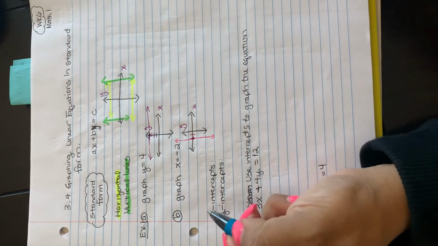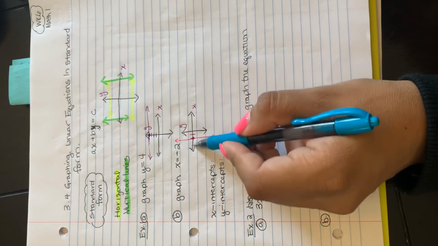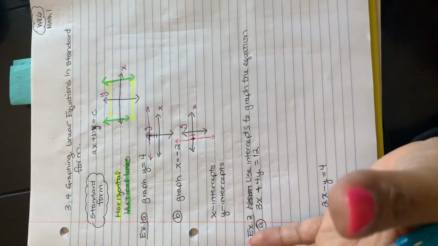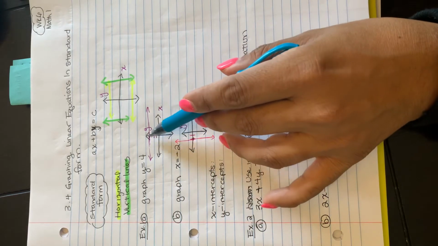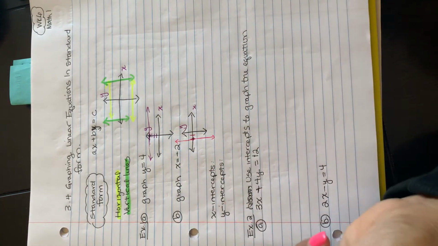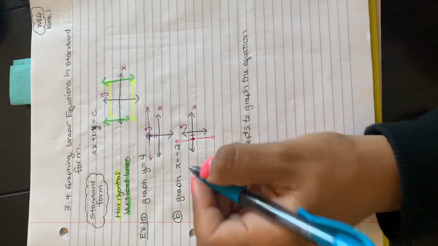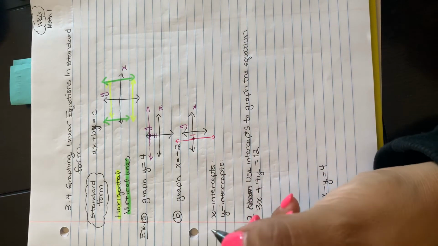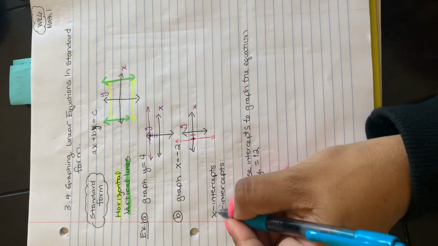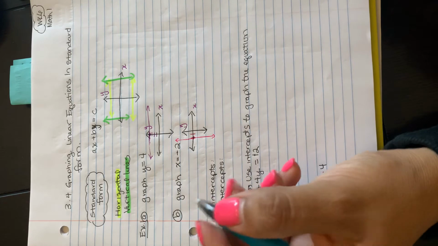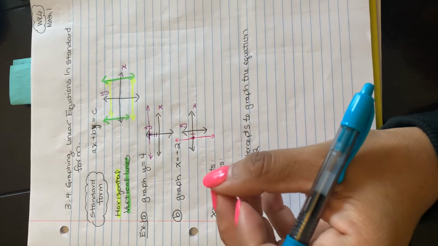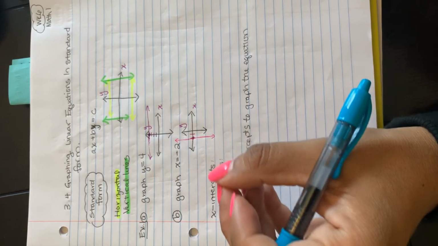The next thing I want to talk about are the intercepts. So the x-intercept is when that point crosses the x-axis at that number, okay? The y-intercept is when that point crosses the y-axis. It's a point, so if you have an x-intercept, that means your y-coordinate is 0.